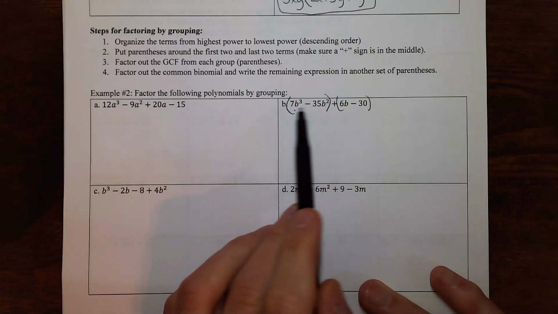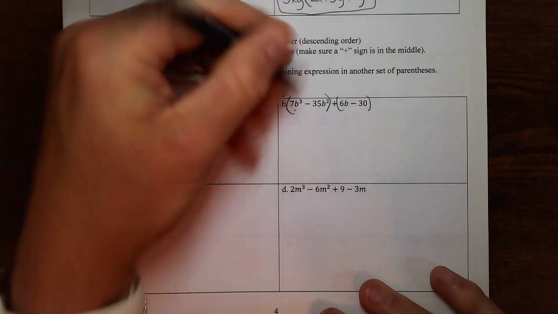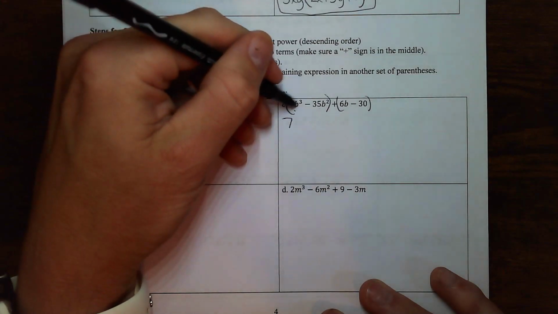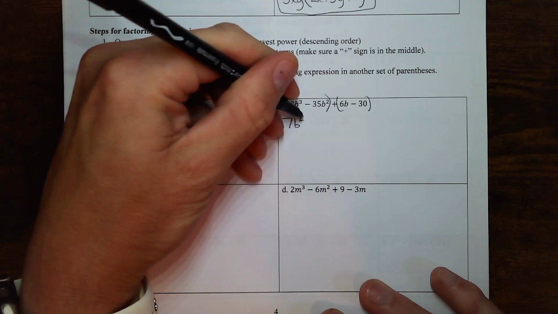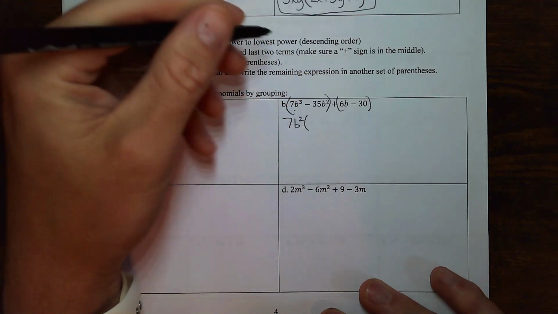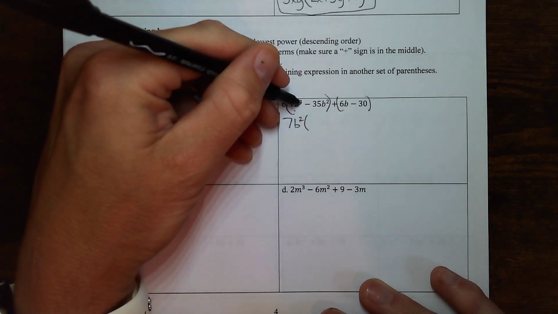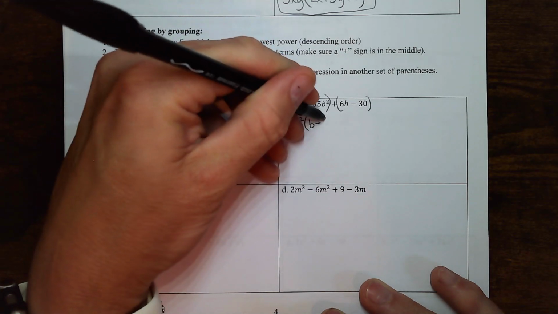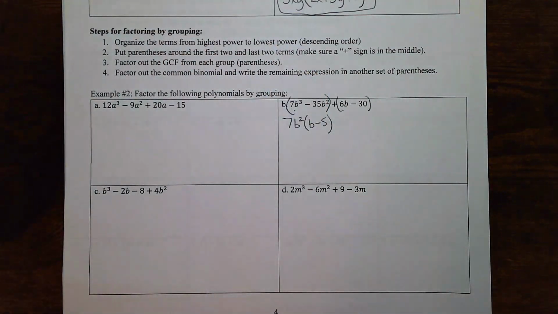I'm going to take out the greatest common factor in each binomial here. So what do 7 and 35 have in common? 7. So I'm going to put 7 out to the left. What do b cubed and b squared have in common? b squared. So I'm going to put 7b squared out to the left. Open parenthesis. 7 divided by 7 is 1. I had 3 b's, took 2 out, so 1's left. 35 divided by 7 is 5. I had 2 b's, took 2 out, so none are left.